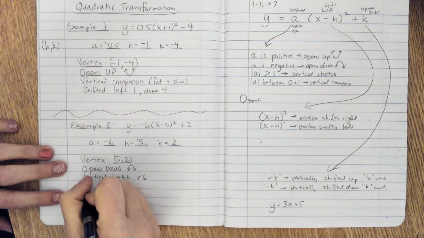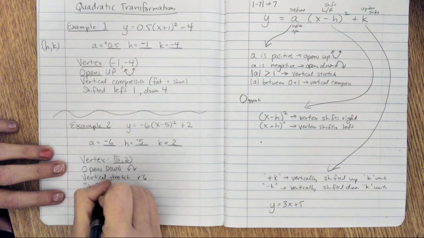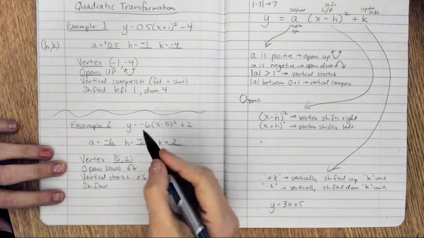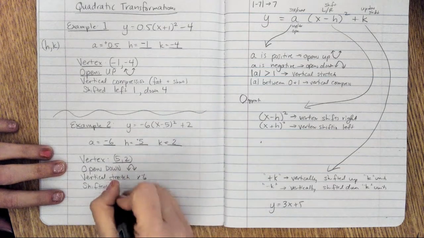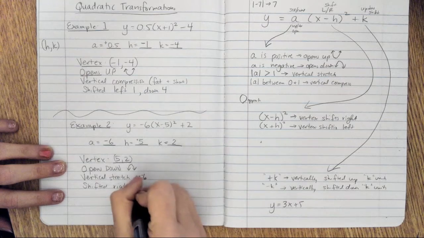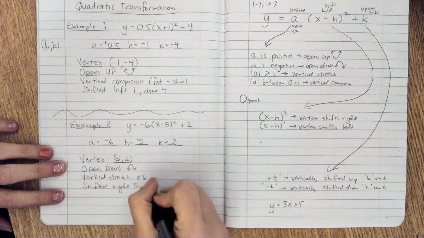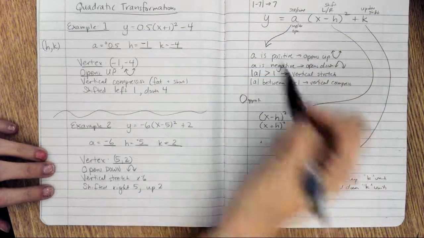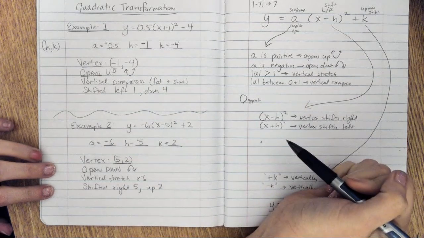Which way am I going to be shifted? This is negative in here, which means it looks like it's going to go that way, but that means it's going right 5. Plus 2 means I'm going up 2. And this is just information that I pulled out of vertex form.